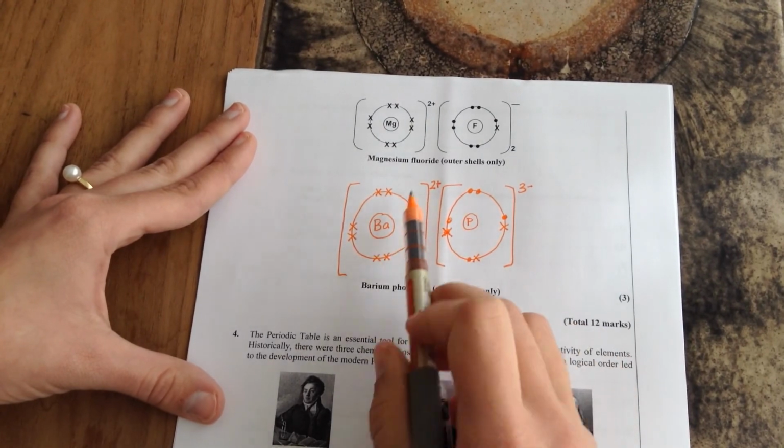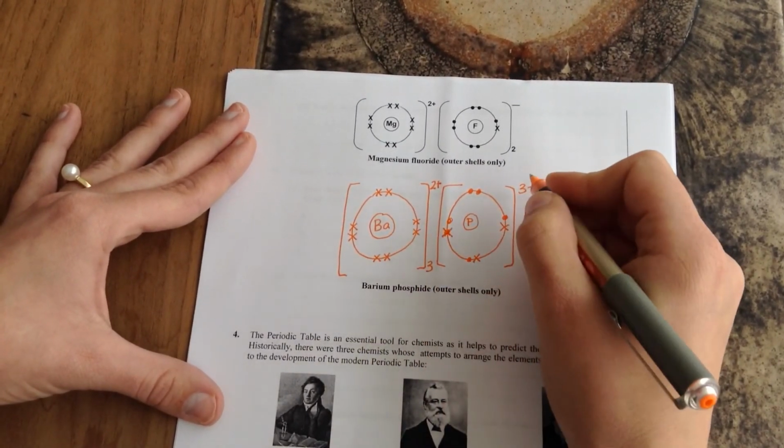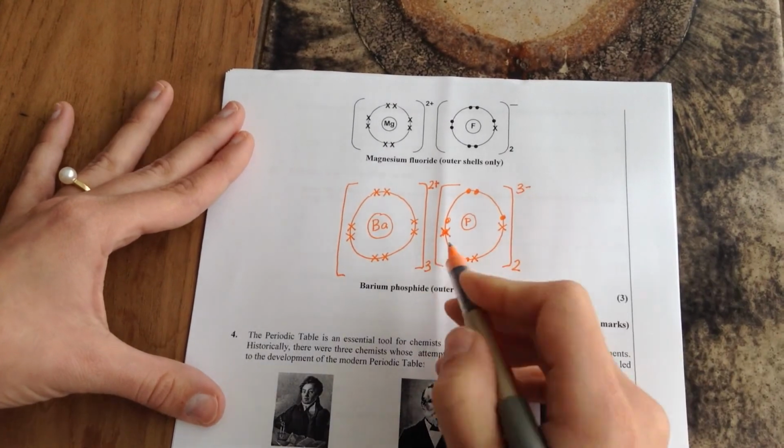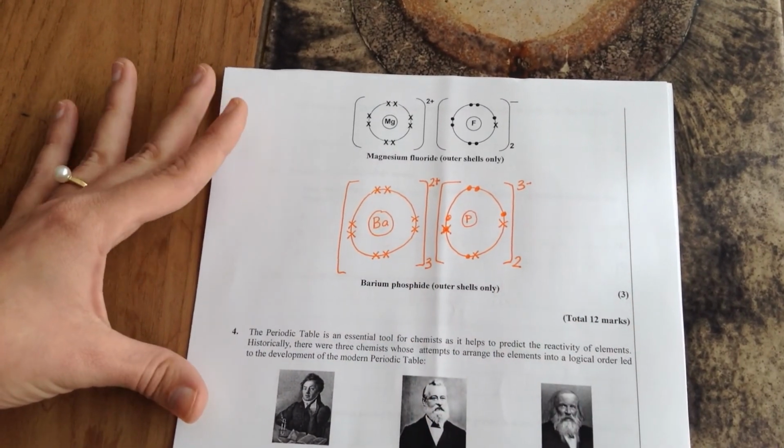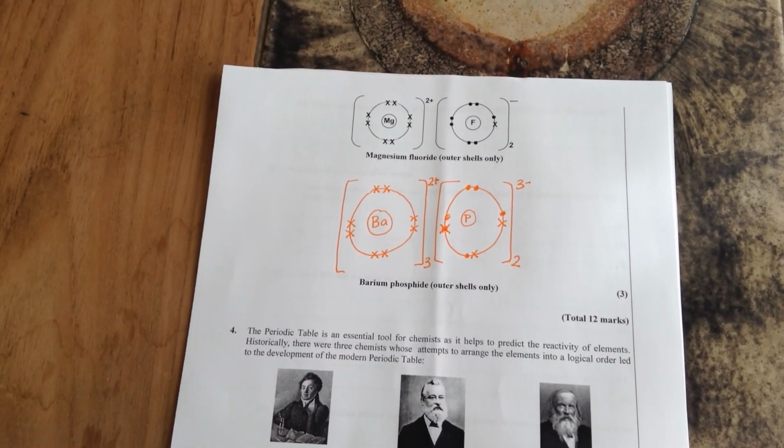So to lose 6, we need 3 bariums. To gain 6, we need 2 phosphides. So we need Ba3P2. And we do that just like we did when we were figuring out the charges.